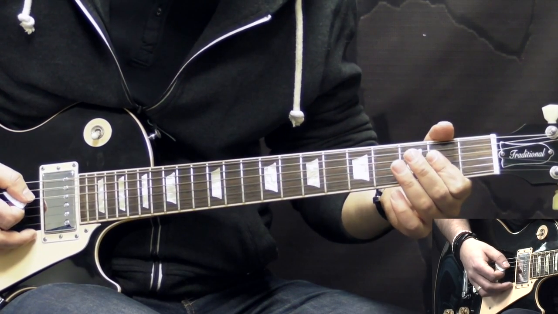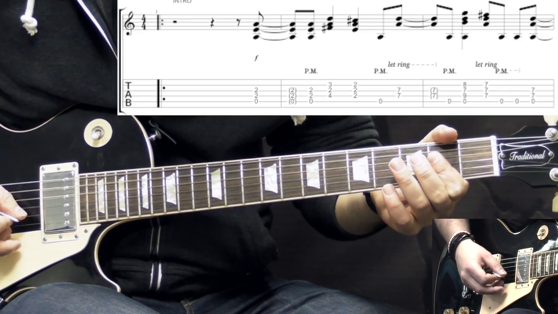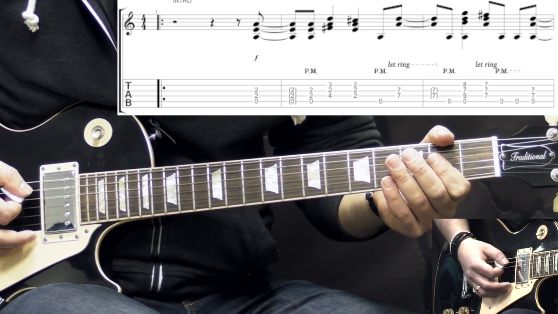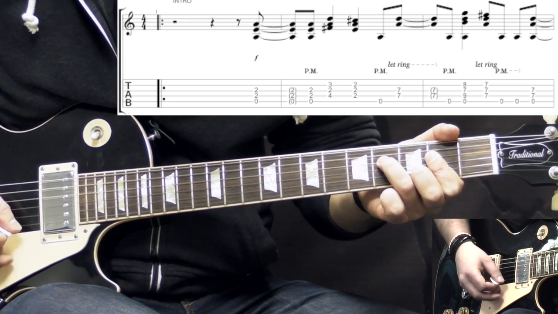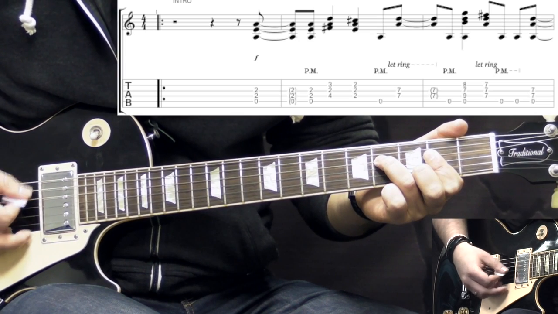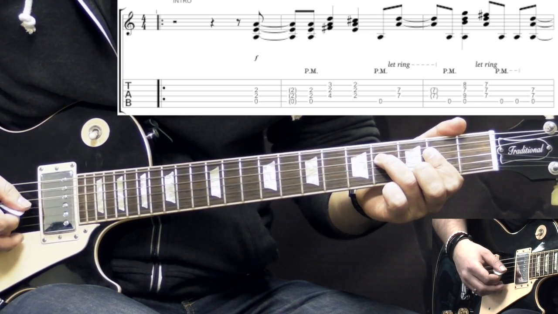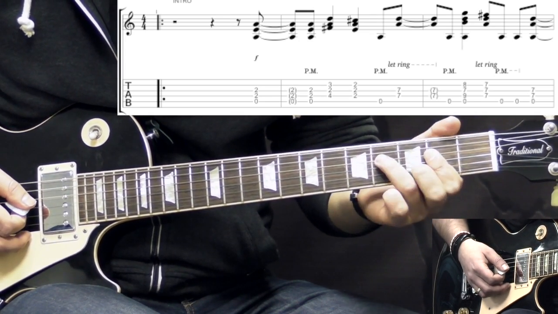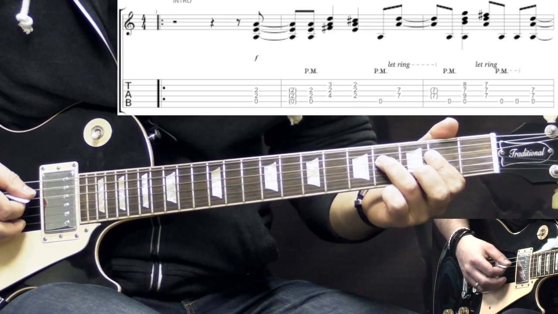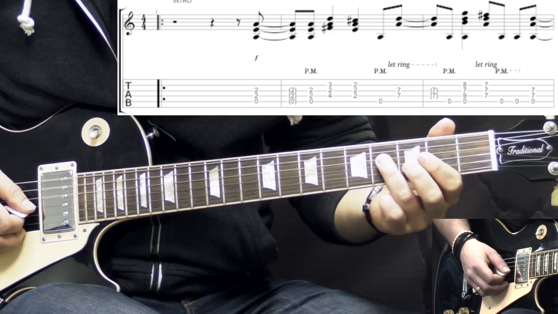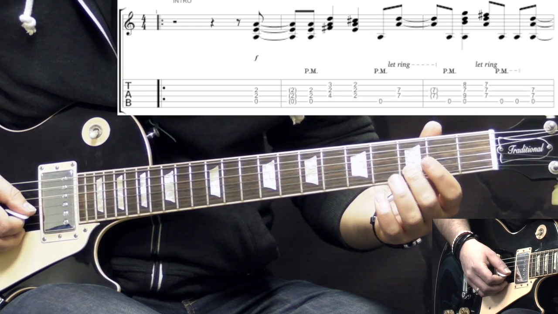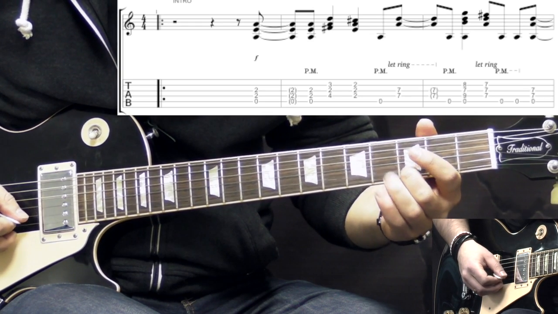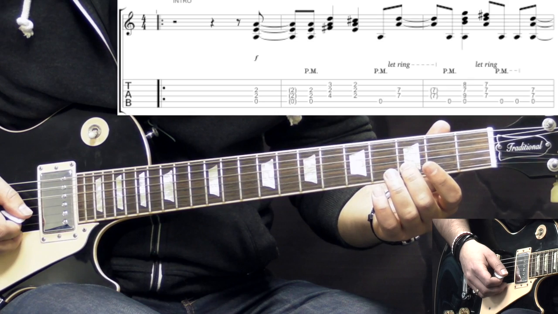So here what we do, we start with an A power chord, then we hit the A string open, palm muted, then we play this chord, which is basically just like a power chord, but we now add two intervals. The sixth interval, right here on the fourth fret of the D string, and the fourth interval, which is on the third fret of the B string.